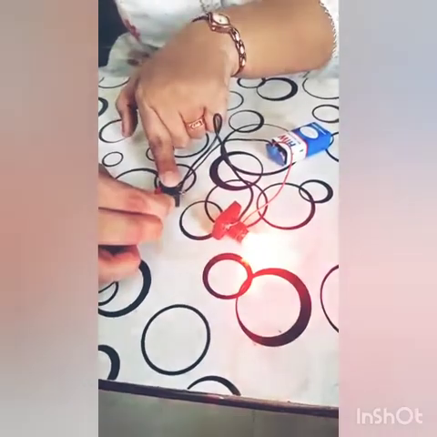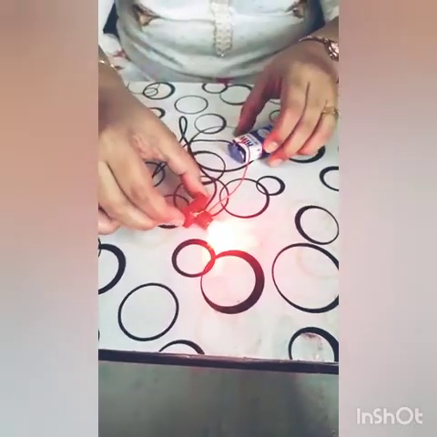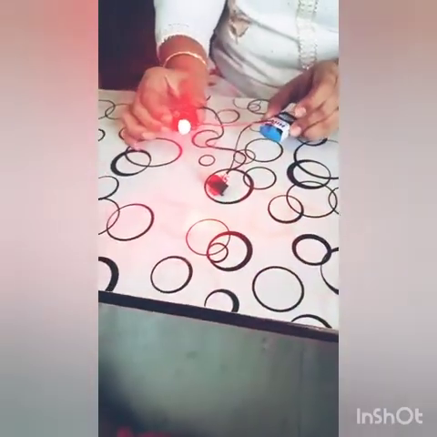So when the switch is, now see here, the switch is in off position, so there is no current in this circuit, so the bulb will not glow. Okay, so whenever I am switching on this, the bulb will glow. Wow! See here how nicely and how brightly the light is on.